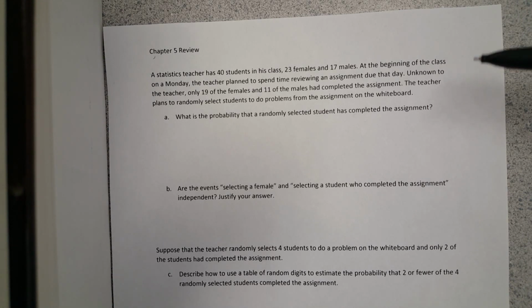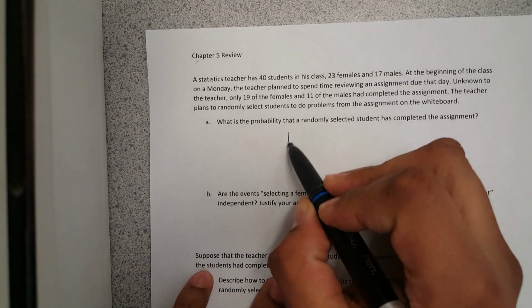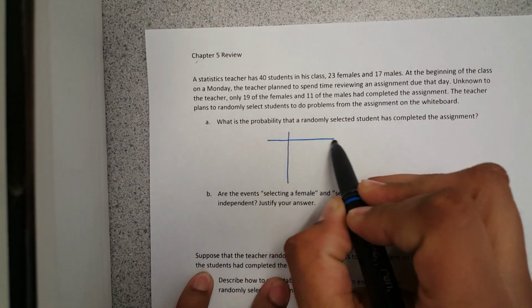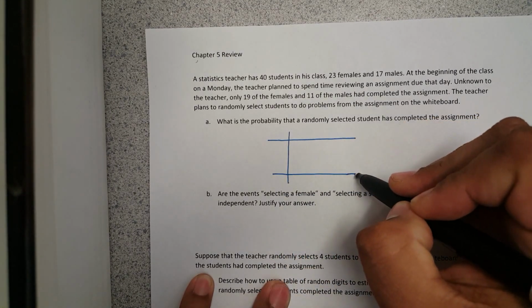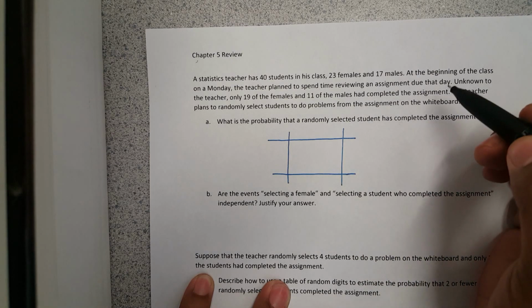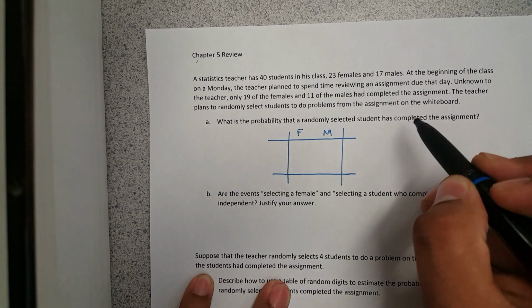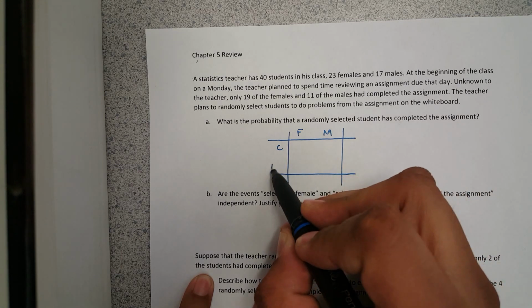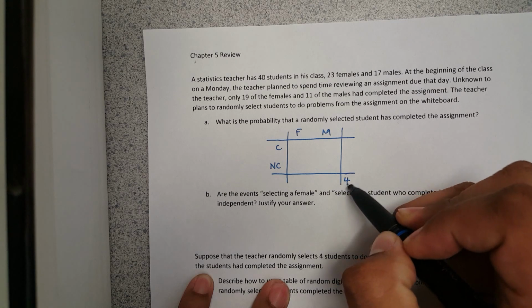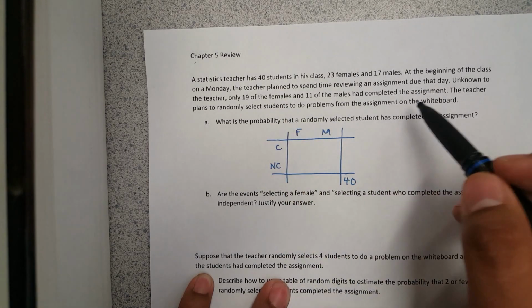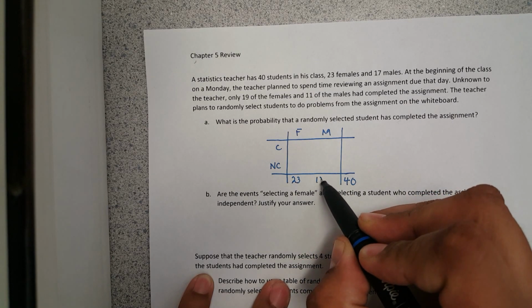So what I recommend here is you make a two-way table. If you remember a two-way table, you list out what's going on in this example. Here we're going to put females and males, and then I'm going to put C for completed and NC for not completed. And we know the total is going to be 40 students. So we know we have 23 females in total and 17 males in total.